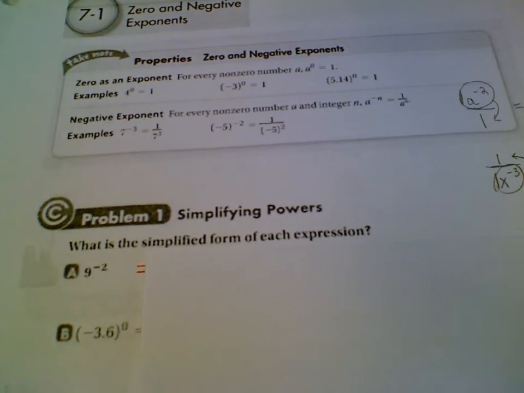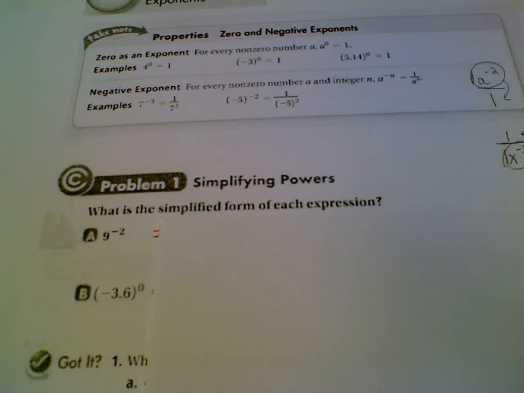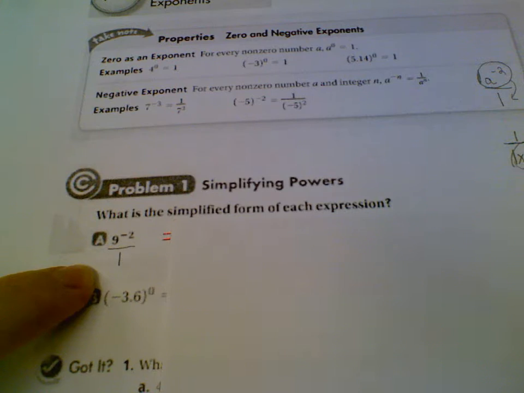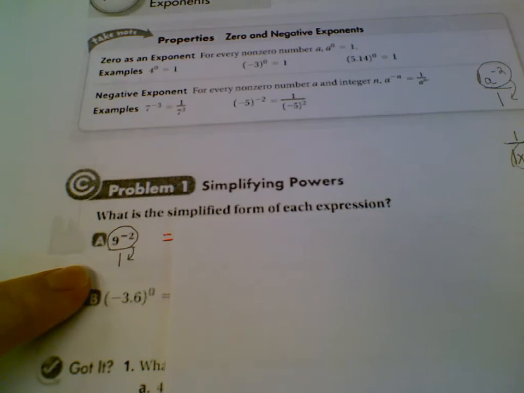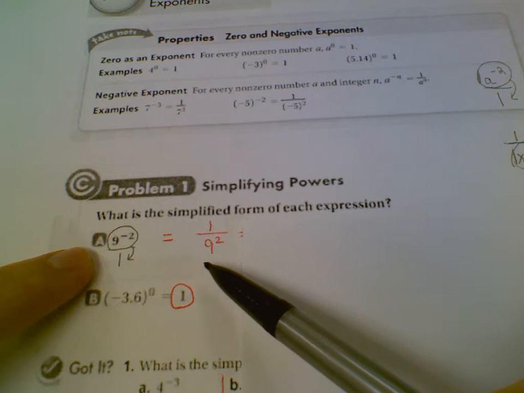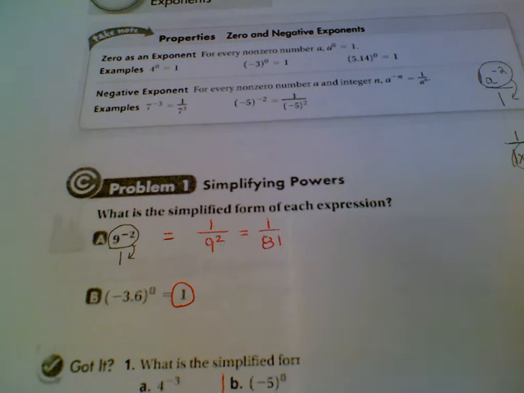Alright, let's look at some examples. My first one says 9 to the negative second. I always have to simplify, which means I can't have any negative exponents, I can't have anything to the 0 power. So once again, I have 9 to the negative second, so I'm going to change it into a fraction. I'm going to put it over 1, and then I'm going to move that whole term to the opposite spot that it was in the fraction. So that means that now I would have a 1 in place of the top, and then that 9 squared will go to the bottom. Now I will go ahead and simplify and evaluate those expressions, so it will become 1 over 81.